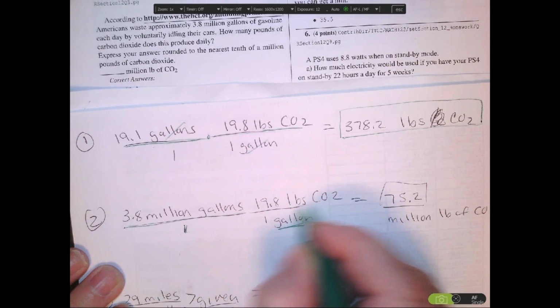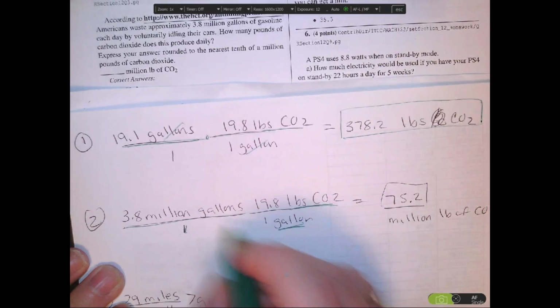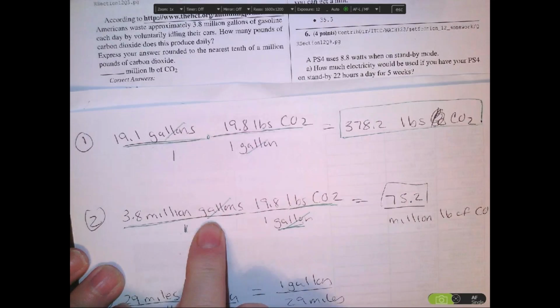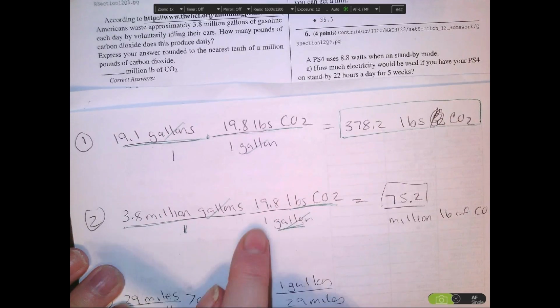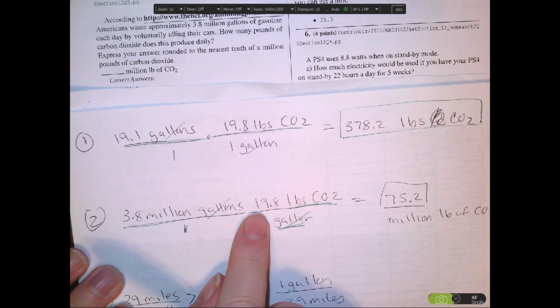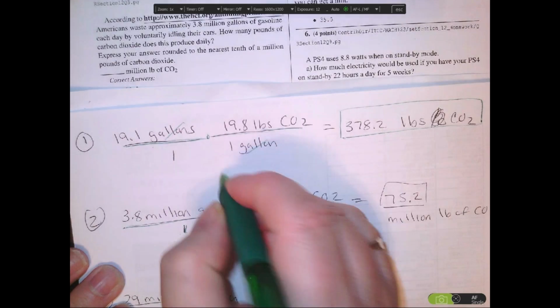You'd always start out with your units and then fill in the numbers. We need to cancel gallons since it's in the numerator here. We put it in the denominator of our unit fraction, and we're converting to pounds CO2. 1 gallon of gas, 19.8 pounds of CO2. That's from our conversion sheet.